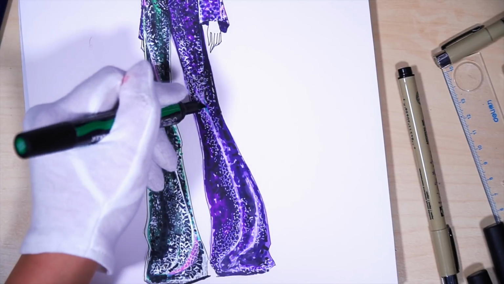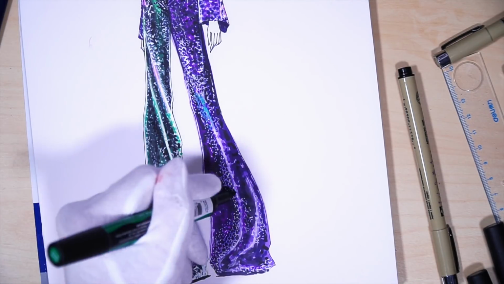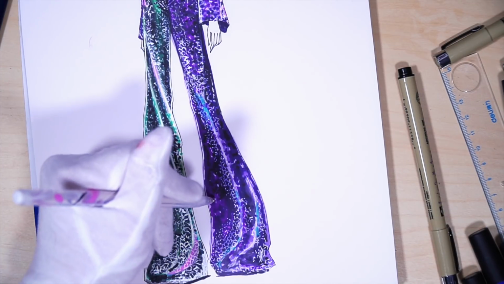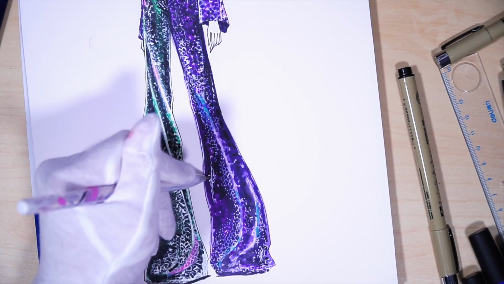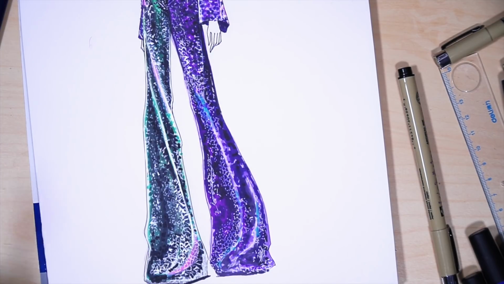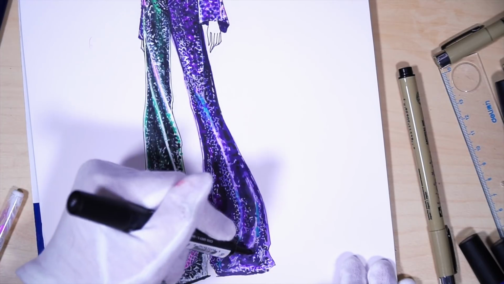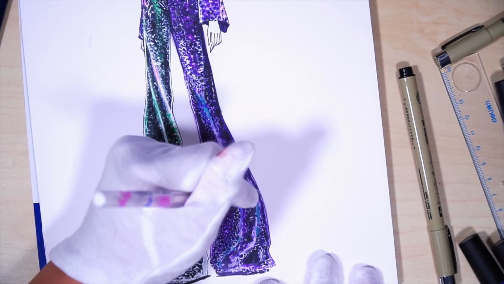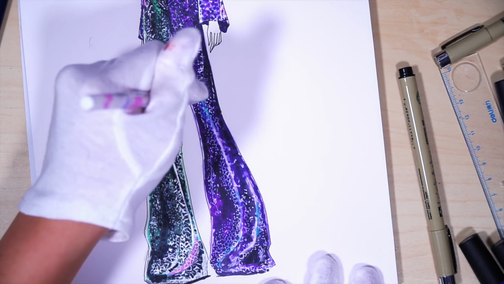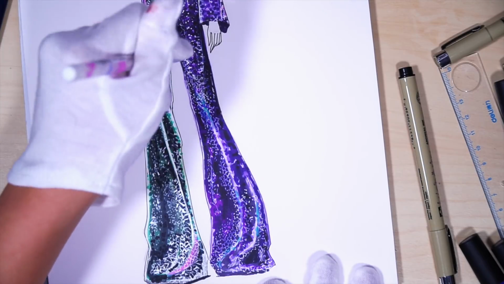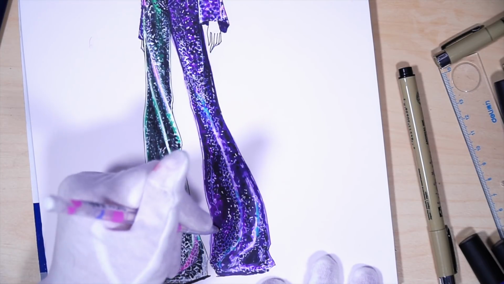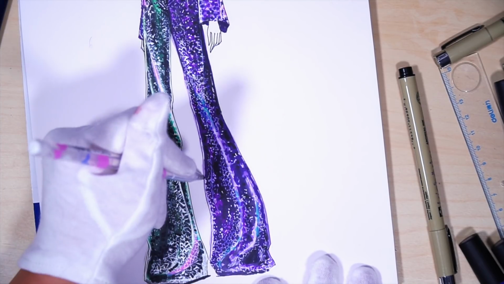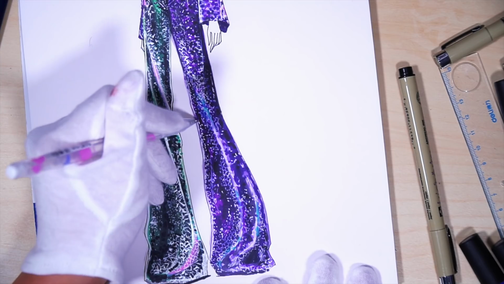Next, I'm using turquoise color, adding it on the top of highlights. With cool gray 5, I'm making some shadowed parts darker. More dots all over the trousers. This suit looks like a universe, like trapped on the surface of this fabric.